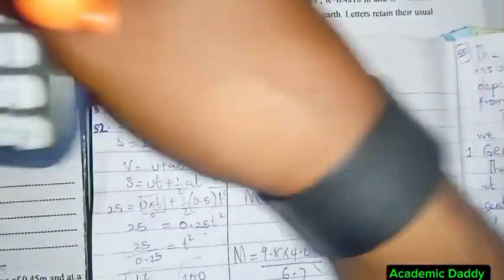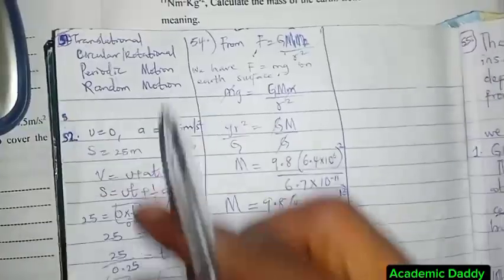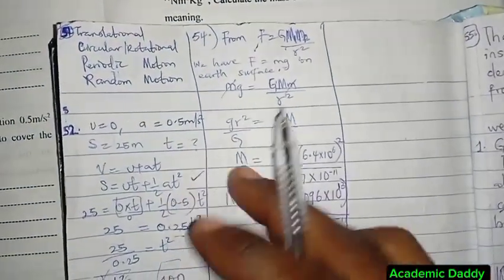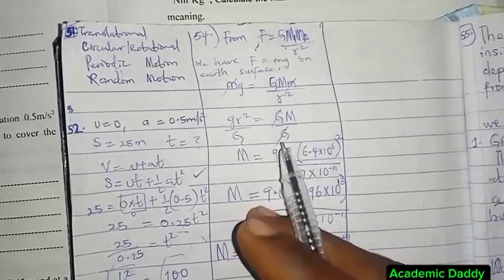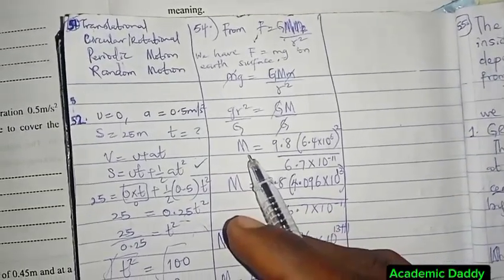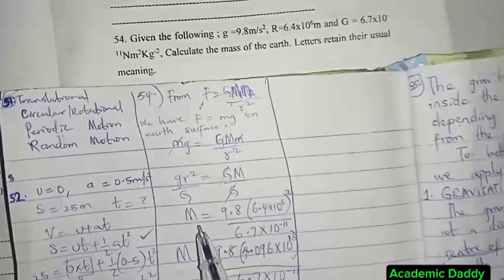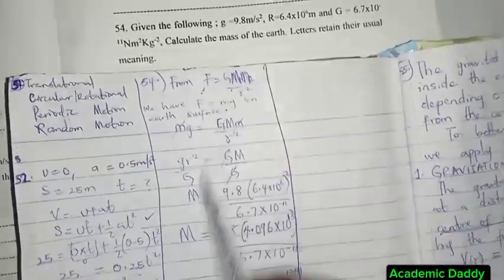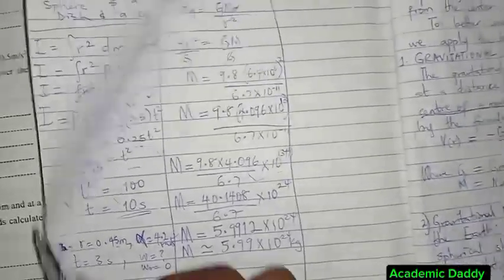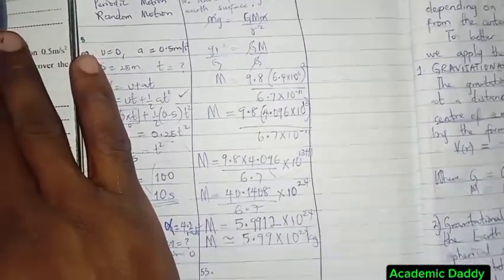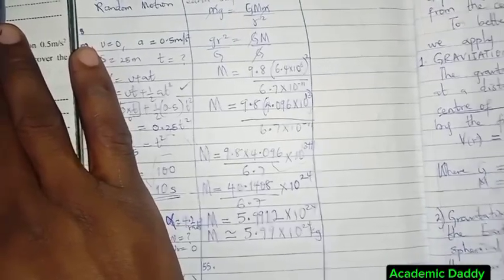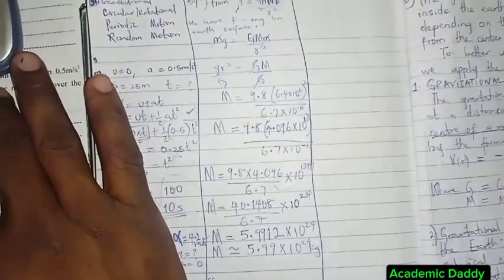So when we did it, after doing everything, we got mg to be equals to GM. So cancel. Then we try to make m subject of the formula. And when we made m subject of the formula, we substituted the given values. And then after doing it, we got this. So copy and paste. Let's move to the next question.